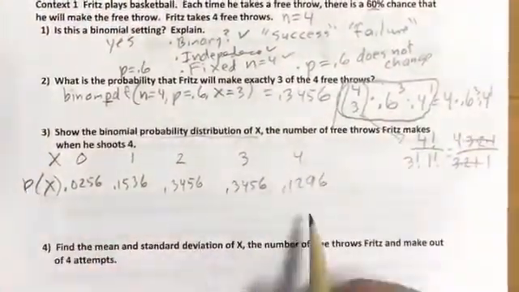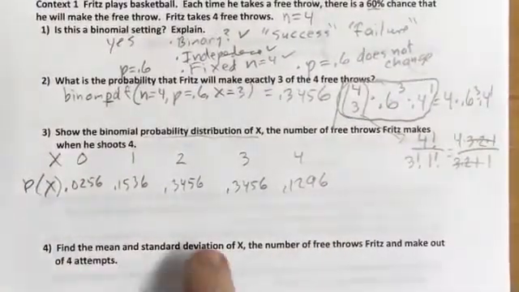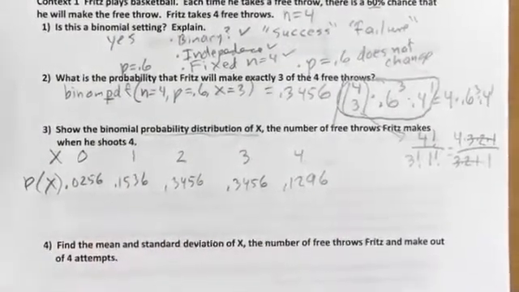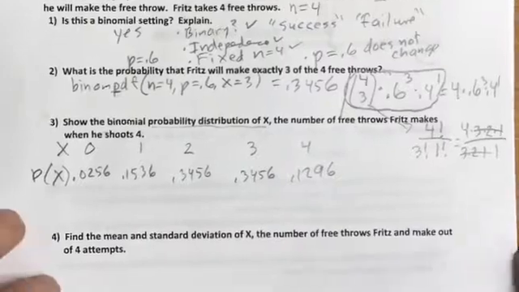And we could make a histogram like we did in the first section. You could be asked to do that, but I won't do it here because we did it in the first section. So there's the probability distribution of a binomial situation. All right, now find the mean and standard deviation.